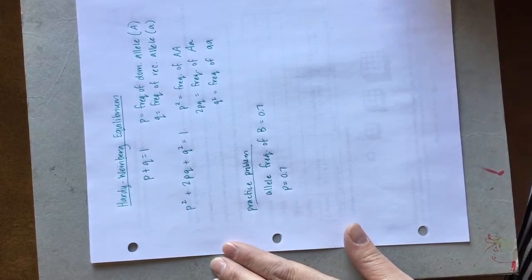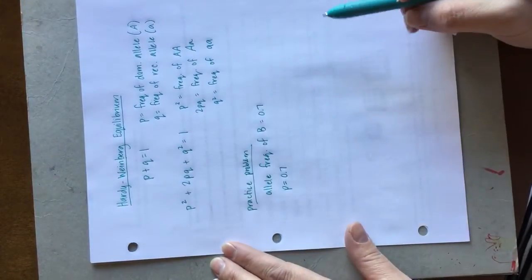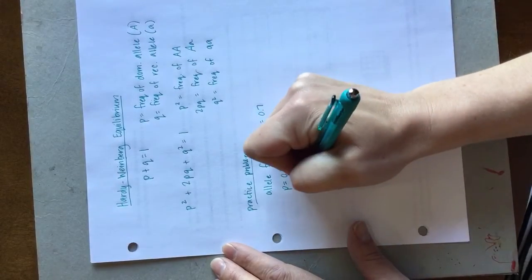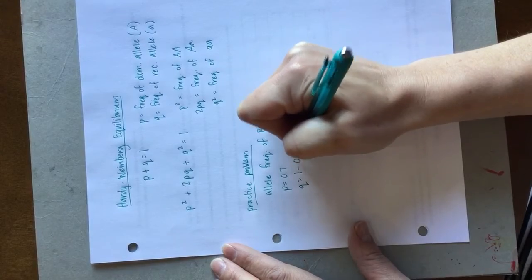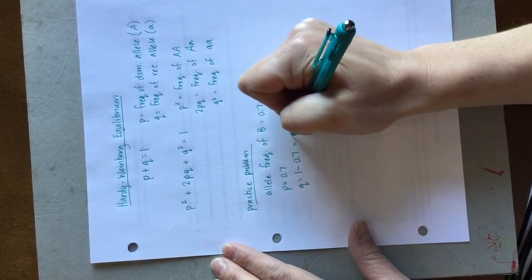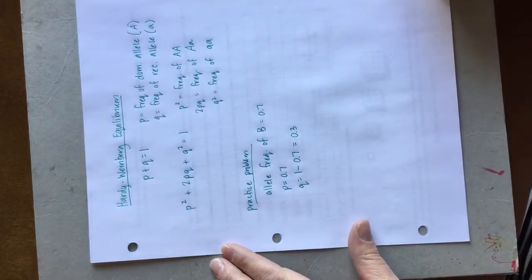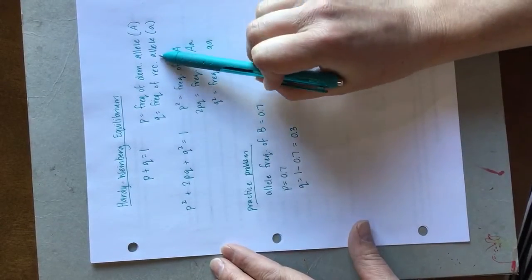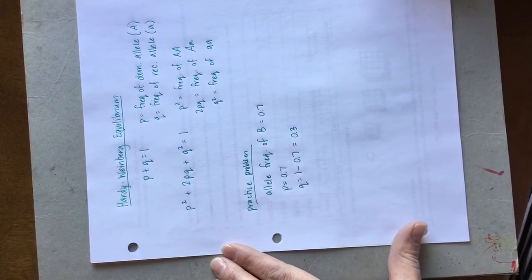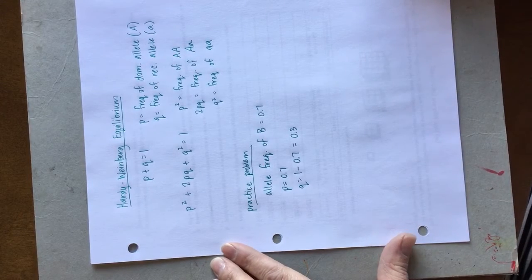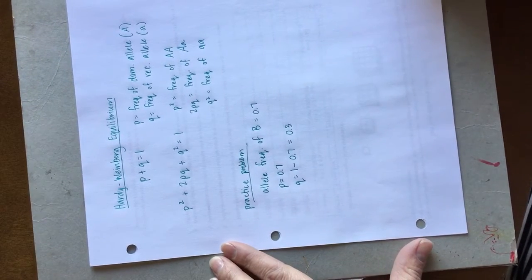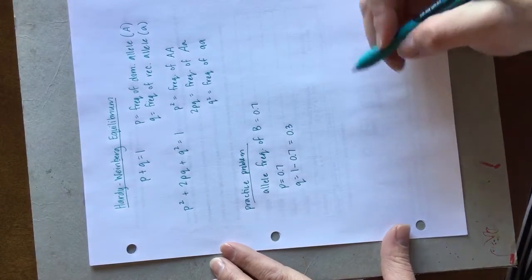Now we can use that information and this equation to find q. So q is going to equal 1 minus 0.7, which is 0.3. And that's going to be the frequency of the recessive allele in that population. The question asks to find the number of heterozygous individuals in the population.